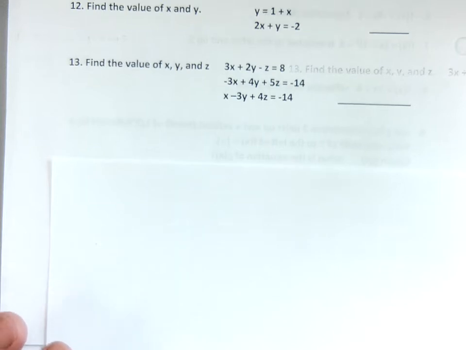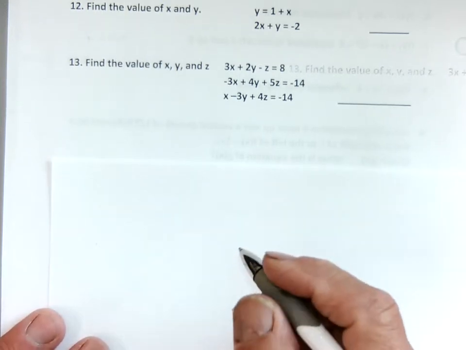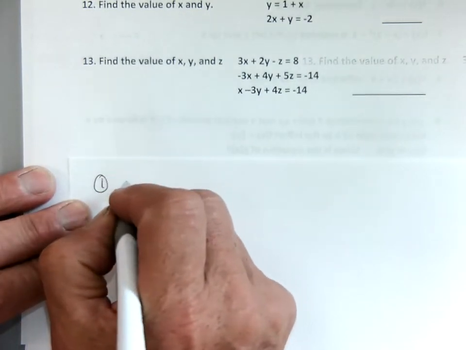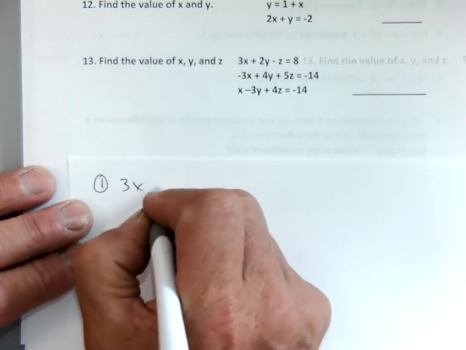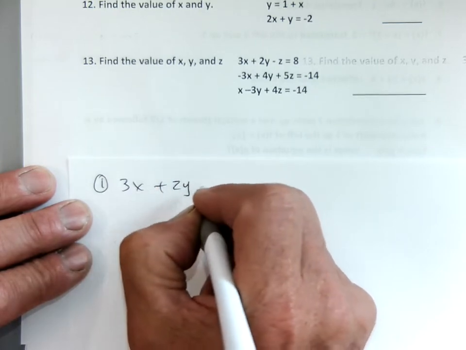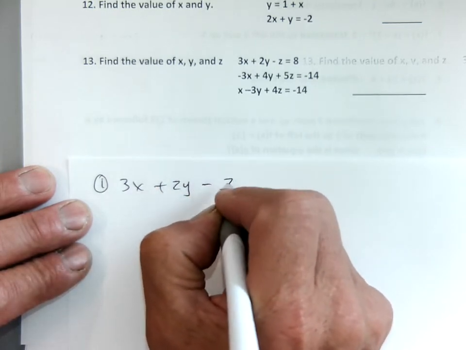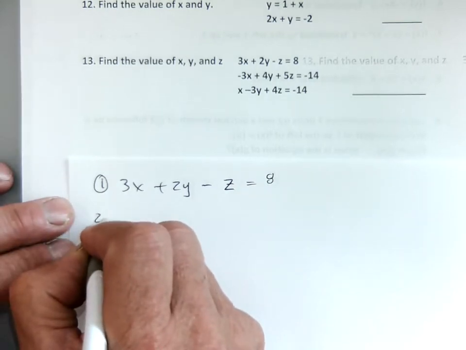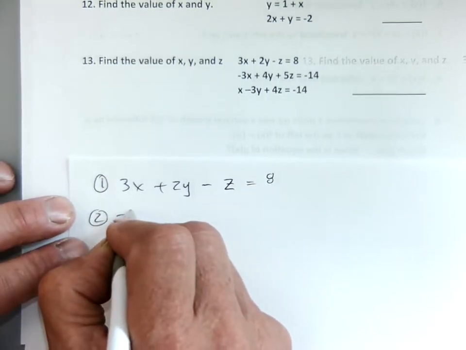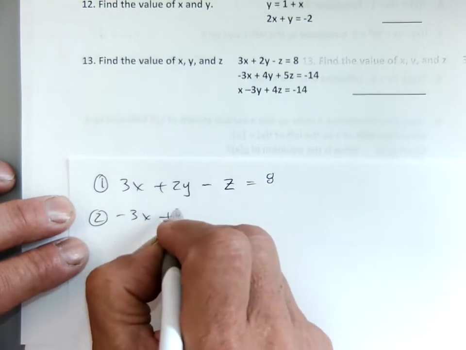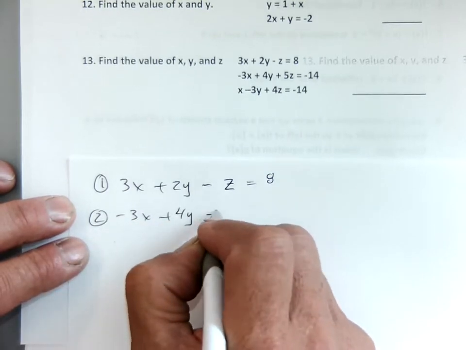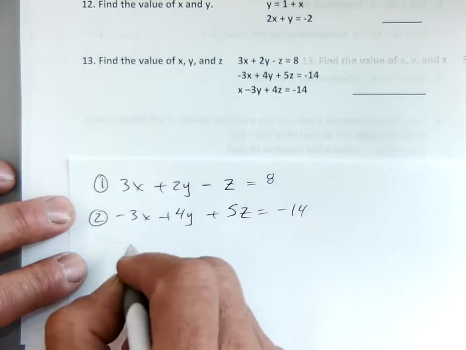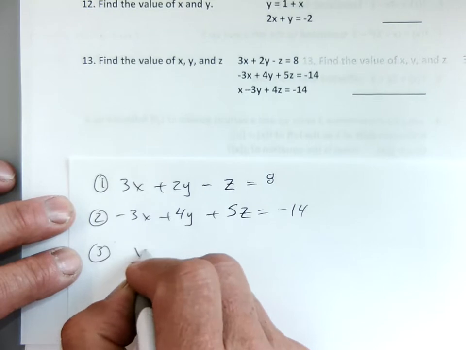We are live. Okay, so what I'm going to do on question 13 is there's three equations. So I like to keep it organized by numbering my equations: equation 1, equation 2, and equation 3.